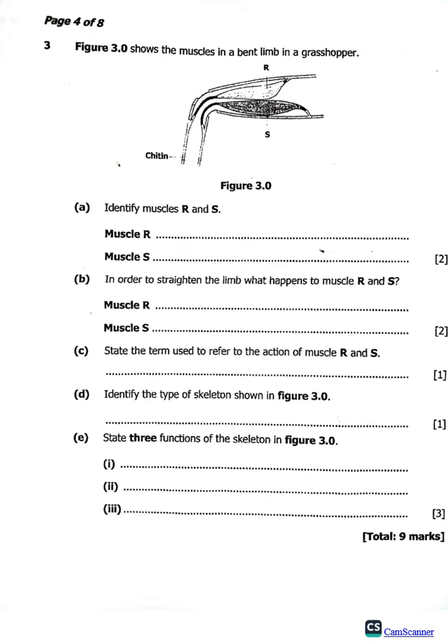Question 3, figure 3.0 shows the muscles in a bent limb in a grasshopper. The first question here, identify muscles R and S. The one above is the extensor. Then this one is the flexor. The best way to remember these muscles is to look at the alphabet. E comes before F. So the one on top is the extensor, then the one below is the flexor muscle.